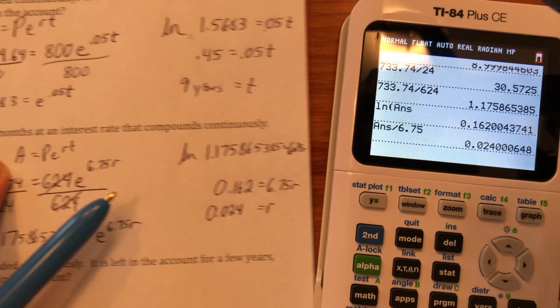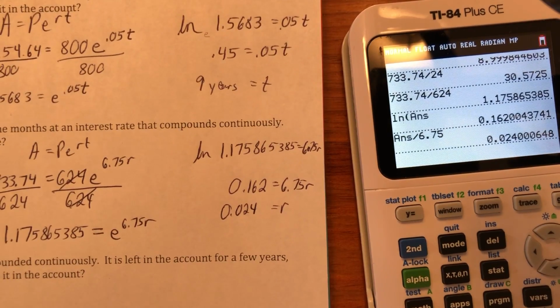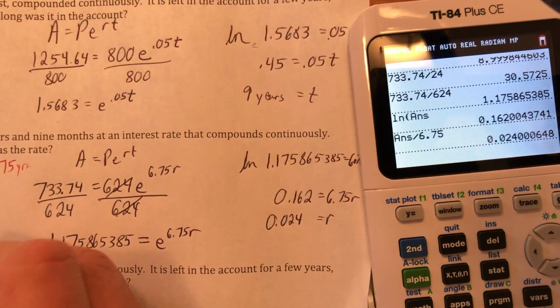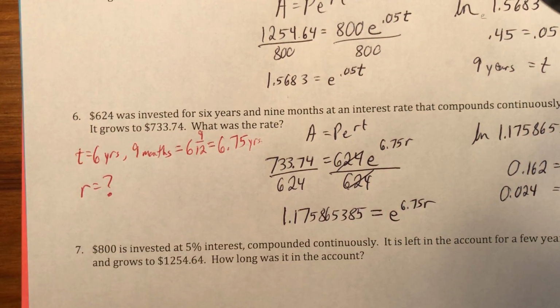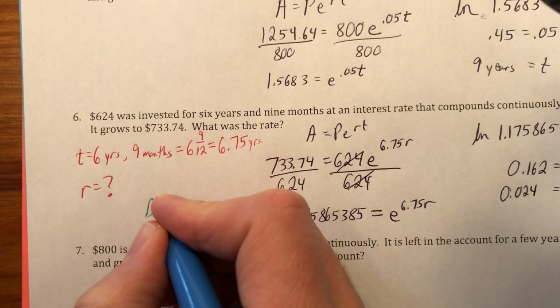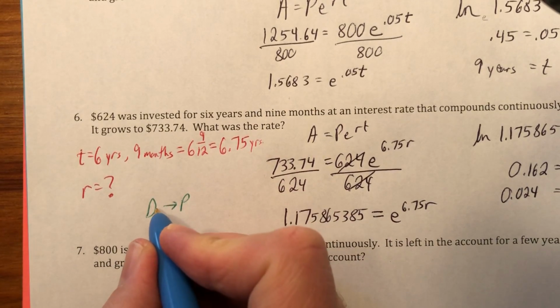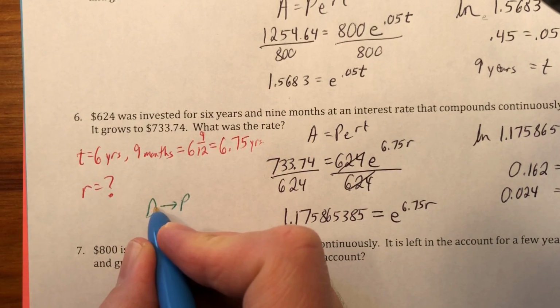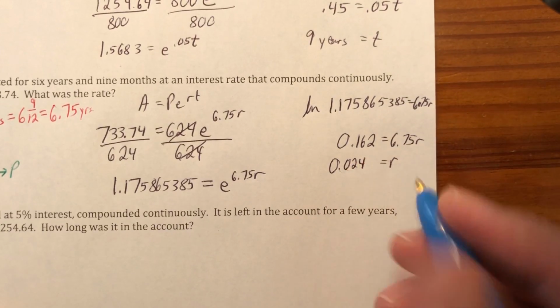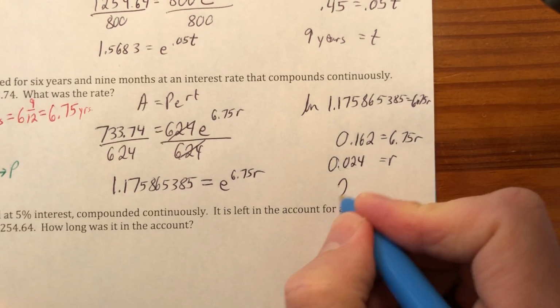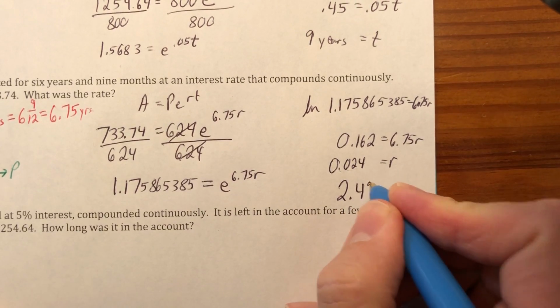Now, we're not going to stop the problem there because they said, what was the rate? But what rate? Well, when they say rate, they say percent. So now we're switching back from a decimal. Let me slide this over. They're switching back from a decimal to a percent. We'll move our decimal from where it is 2 places to the right. Always 2 places because percent is out of 100. So 1, 2. So this is really going to be 2.4%.